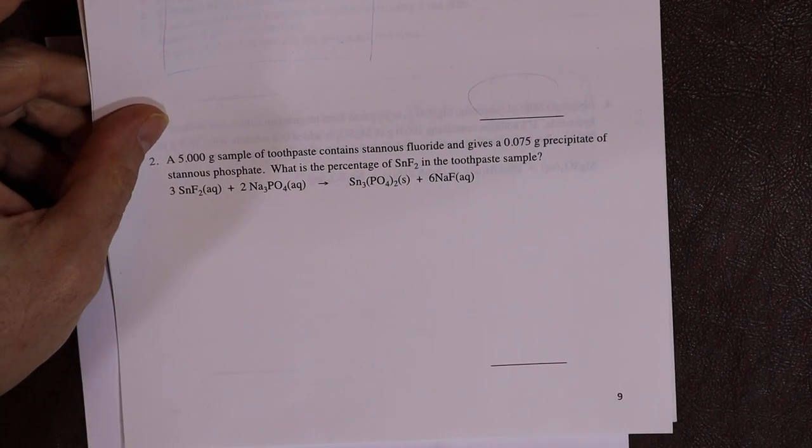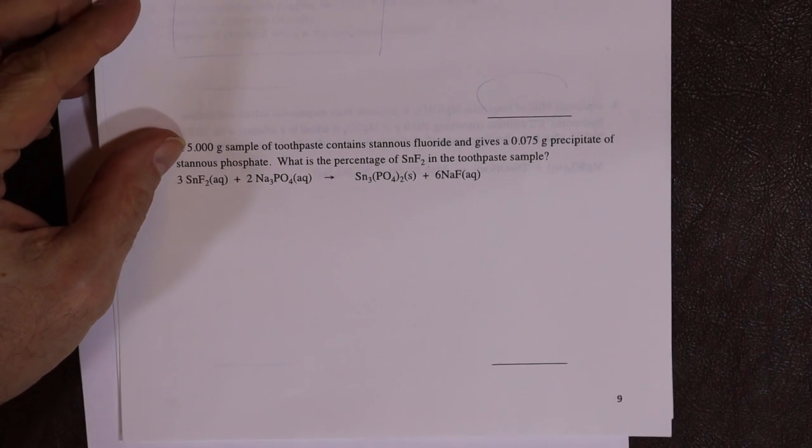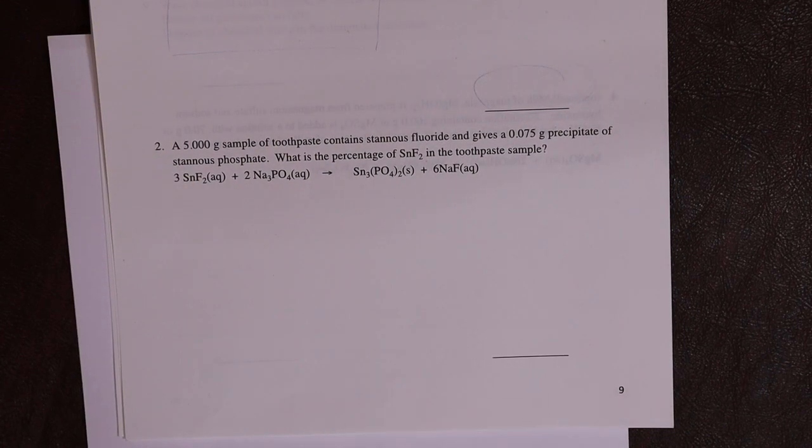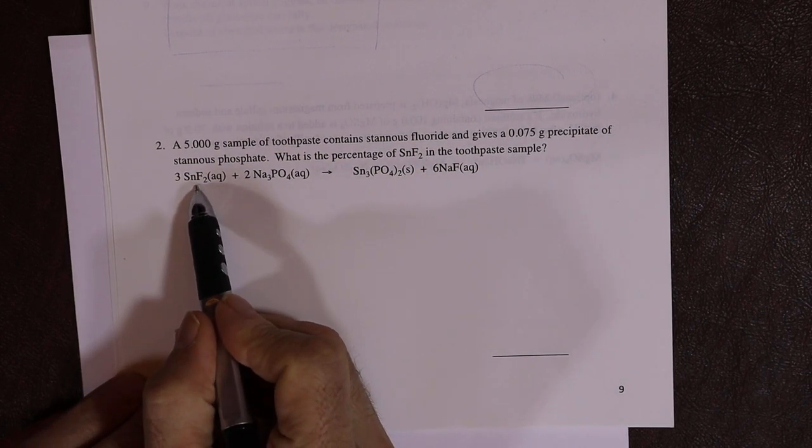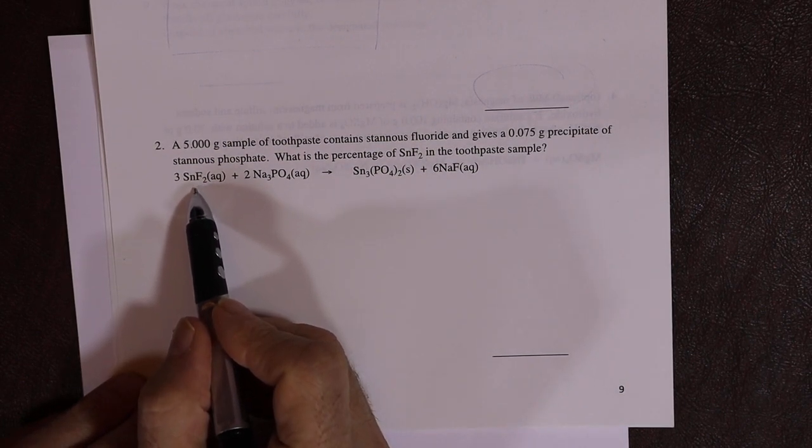Oh, toothpaste. Interesting. Is toothpaste a pure material? No, it isn't. The thing about toothpaste is the fluoride, which is actually tin fluoride, in the toothpaste is there as literally a poison. And it poisons the bacteria in your mouth. Kind of a funny story.